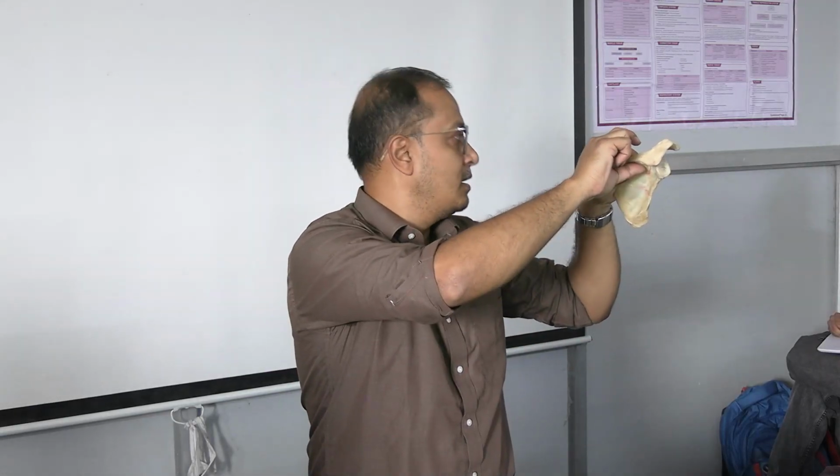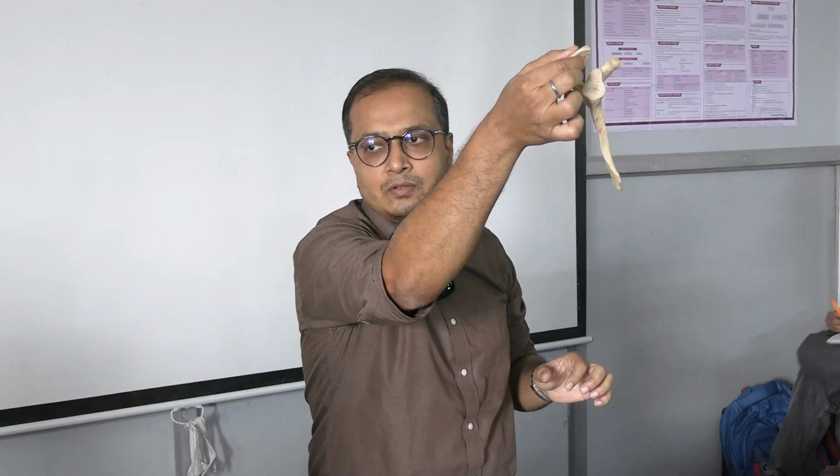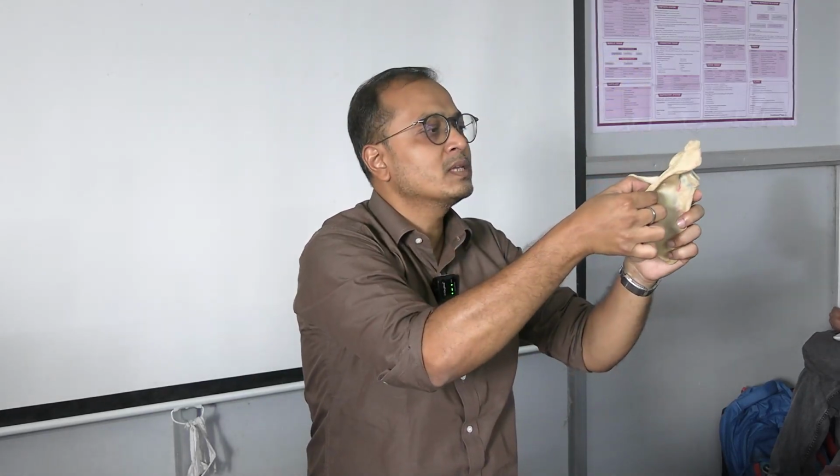So, the spine, which is projected on the back of this particular bone which I am holding, this is the spine. Now, this spine, going a little bit anteriorly, becomes flat. This part we call the Acromion process. Together we call them the Spino-acromial process, that means the spinous process plus the Acromion process.